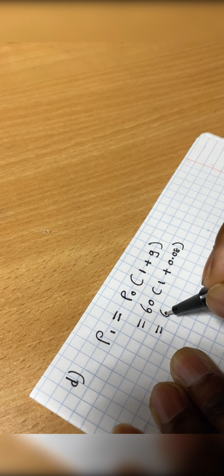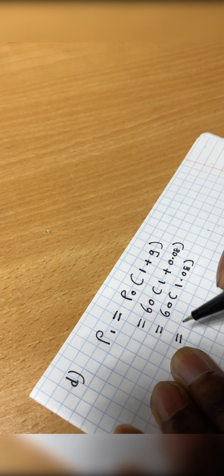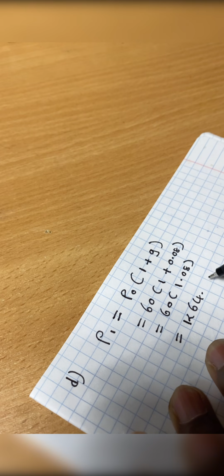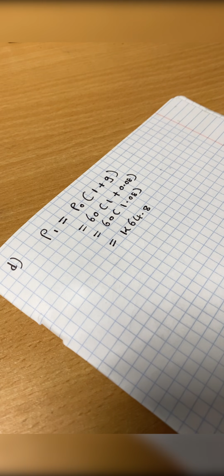Okay, so it's just going to be 60. We are multiplying with 1.08. So after 1 year, what's going to be the expected price for this share? It is 64.8 kwacha. Okay, so now in the question, what we are asked is to find the total return.